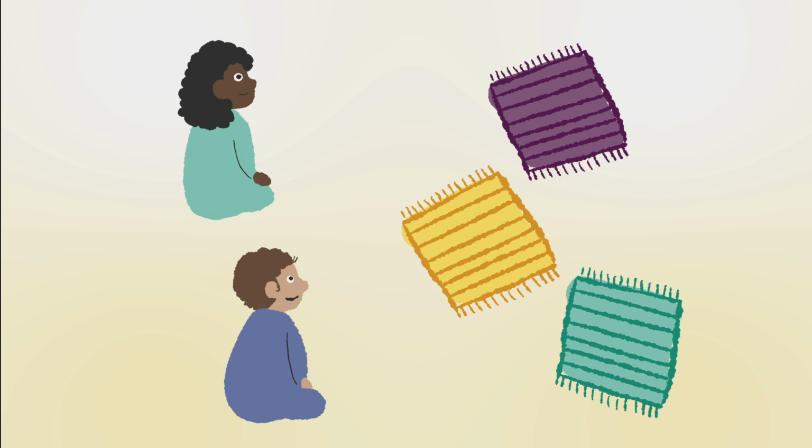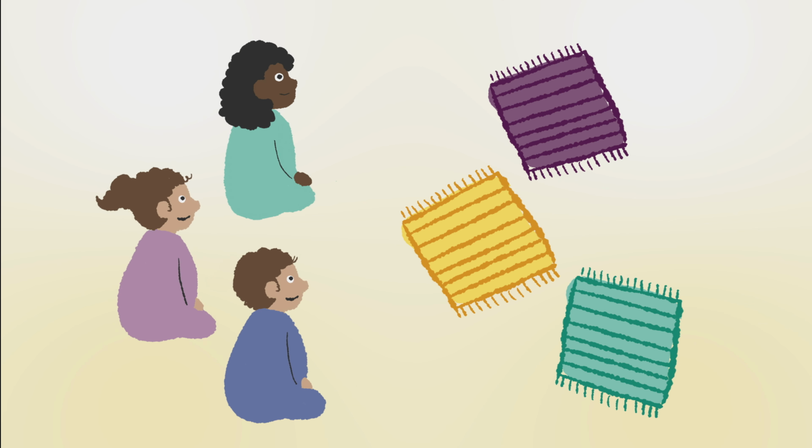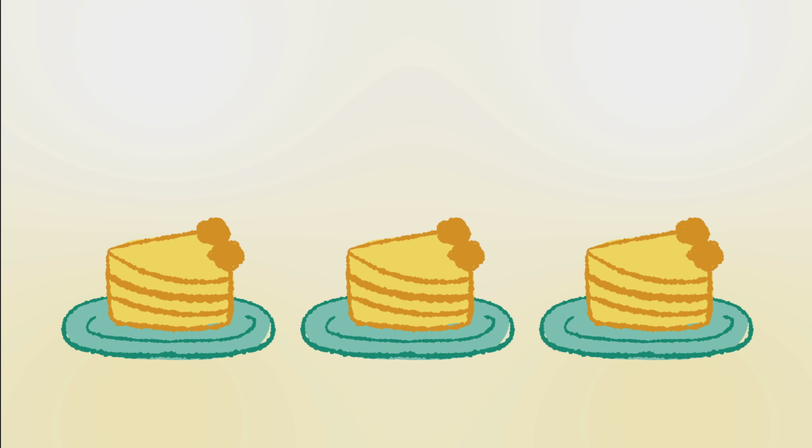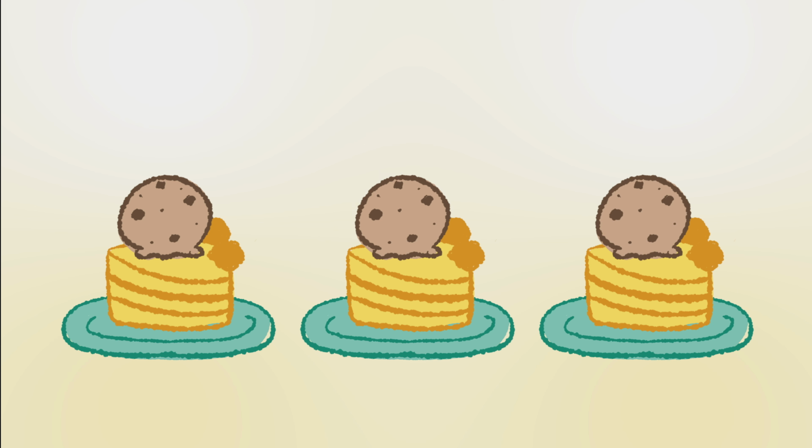Maybe you need to gather enough carpet squares for Jordan, Kwaku, and Shonda to sit together in the reading corner. Counting the children and then counting the reading squares will produce the right amount. Children need to see that when things need to correspond, that is, when we need 1 piece of cake for each child and 1 scoop of ice cream for each piece of cake, counting is a way to find out what is needed and what is possible.